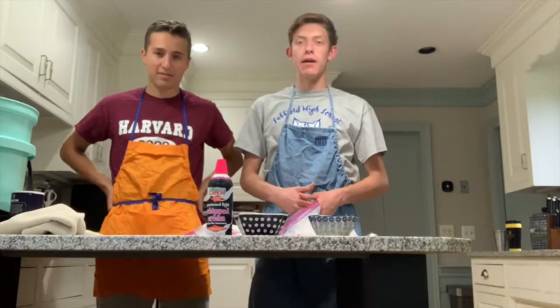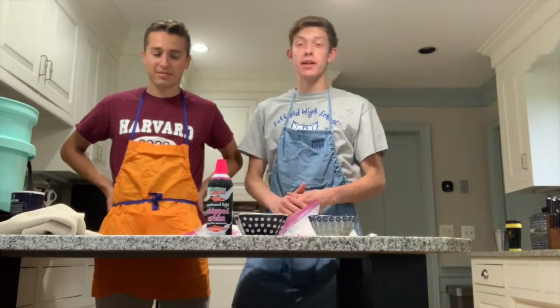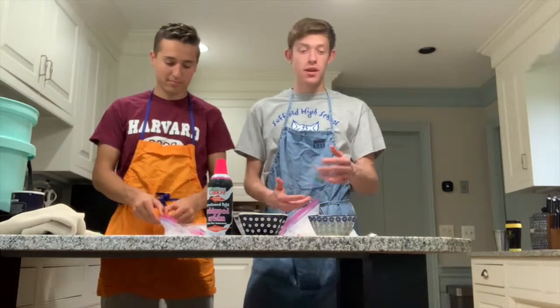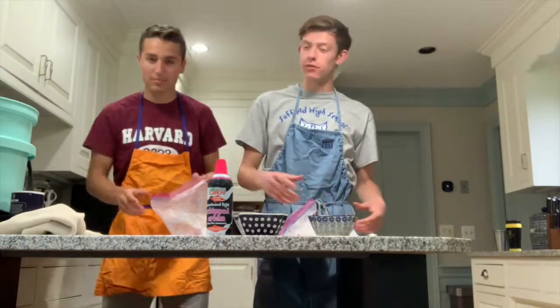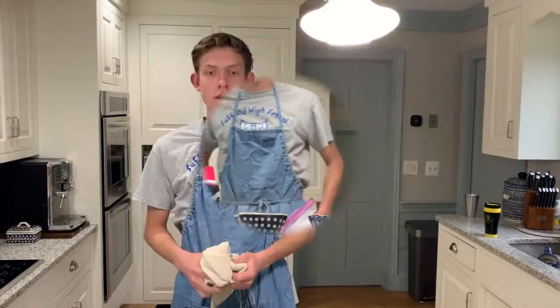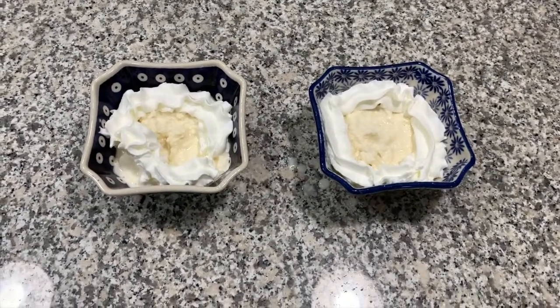Alright, so now that we have shaken our ice cream for 5 to 7 minutes, we're going to take it out of the bags, put it in the bowl, and it should be ready to eat. Of course, we have some whipped cream to eat it with. So guys, now that our ice cream's finished, you're going to want to have a closer look. Put the whipped cream on it, and it's looking pretty good.